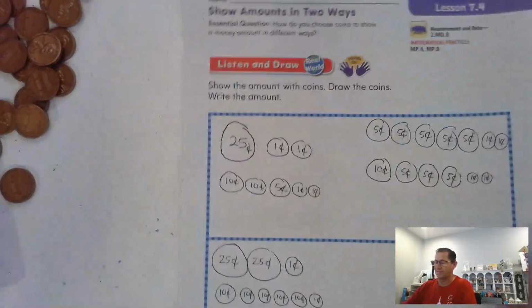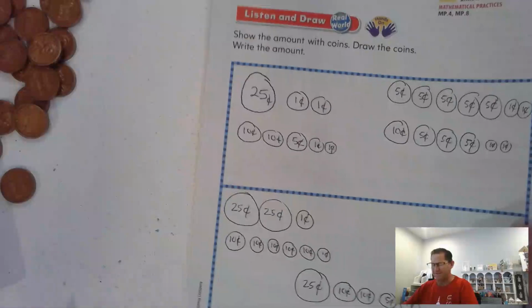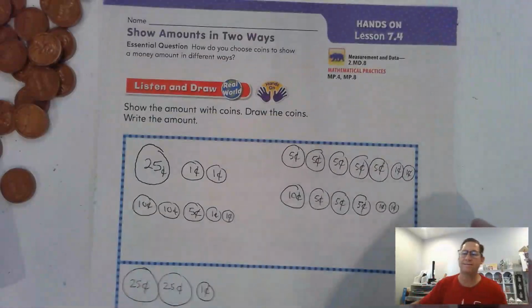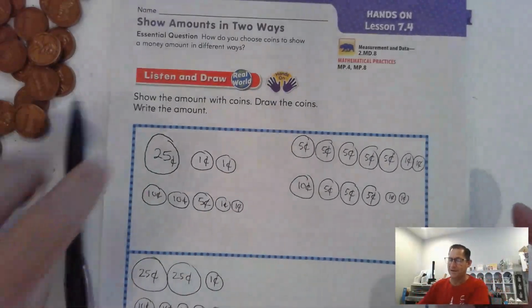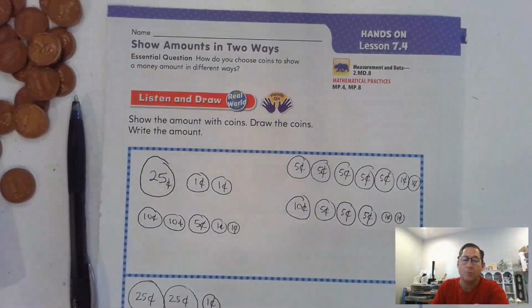Okay, so that's it for 7.4, showing different values of coins in different ways. So until our next lesson, I will see you soon.